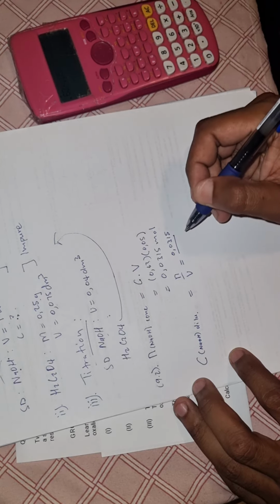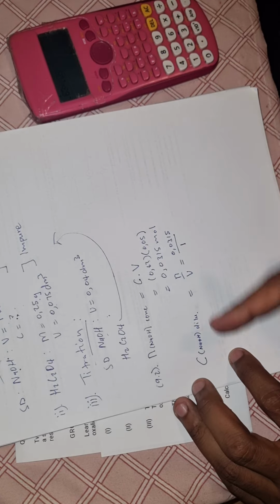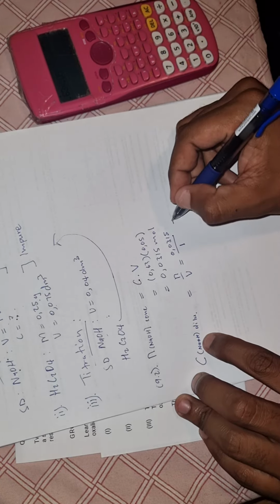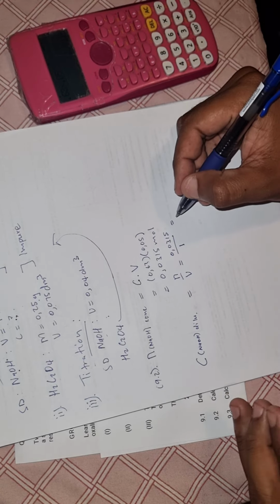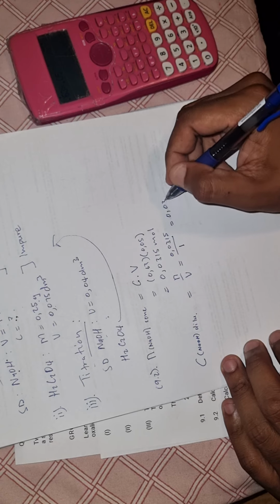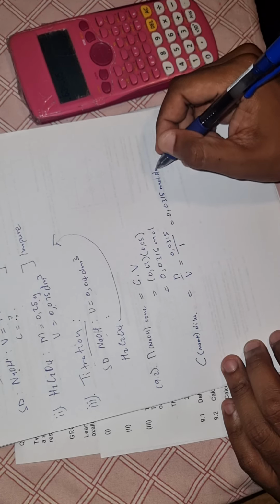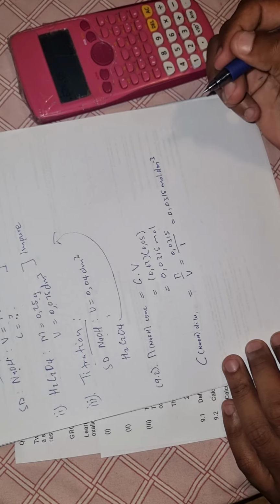But now, if we use a volume of 1, which is greater than that volume, what will be the concentration of sodium hydroxide in this case, which is diluted and it is a standard solution? It's going to be 0.0315 mole per cubic decimeter, okay?